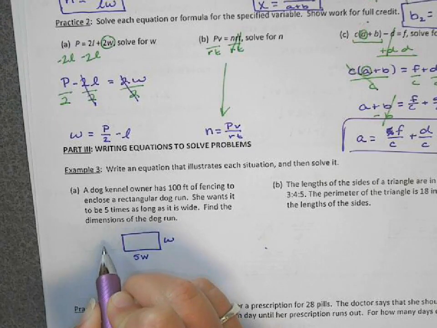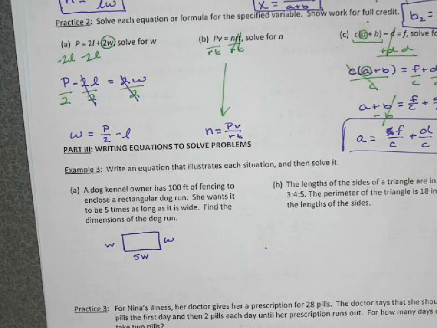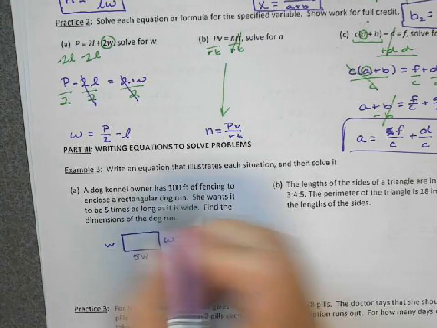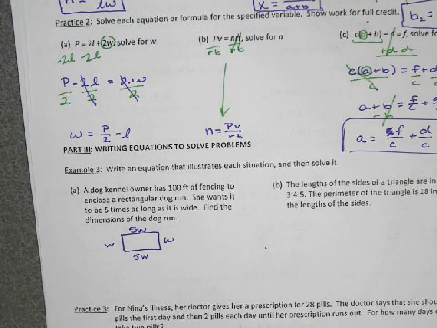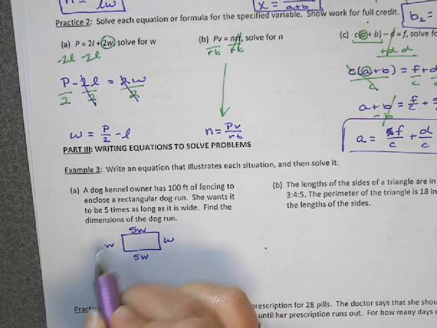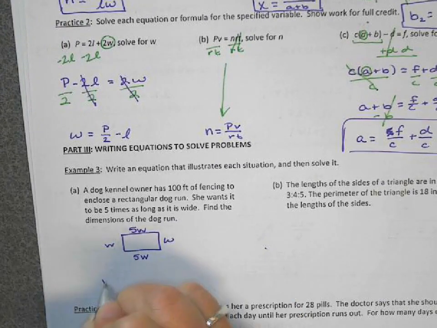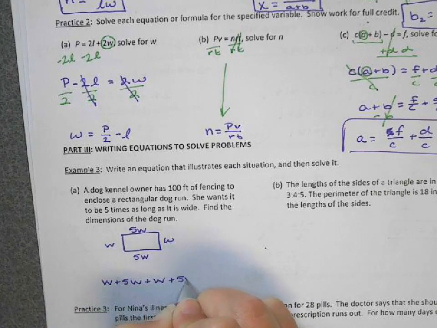What would this side over here be? W. What would the top part be? 5W. Right? Now when we add up around the outside, the perimeter would be W plus 5W plus W plus 5W.